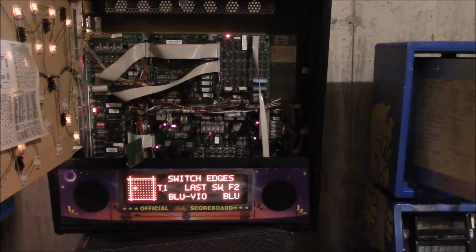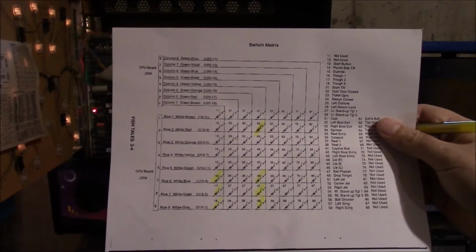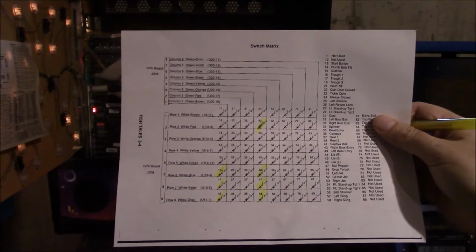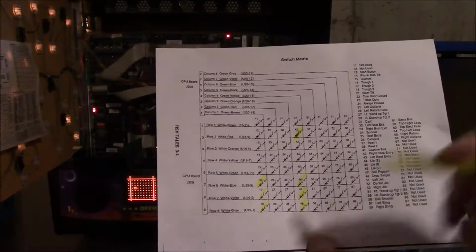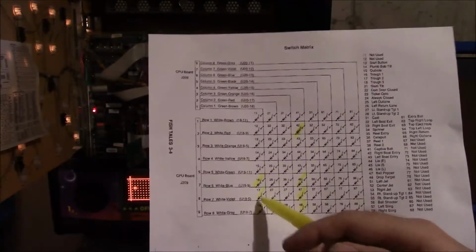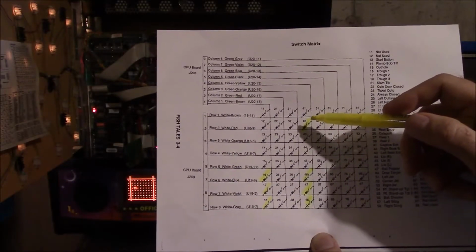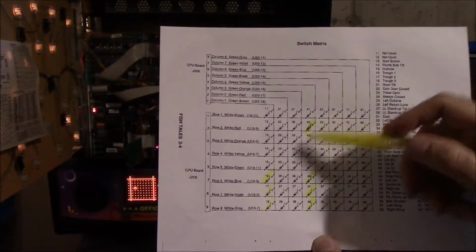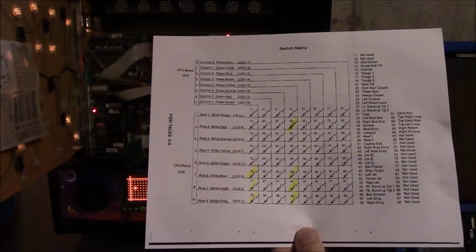So this is indicative of the classic square problem in a switch matrix where you have a bad diode, where basically if you have a switch triggered in a column and a switch triggered in a row, other switches where that row and column intersect would trigger at the same time.